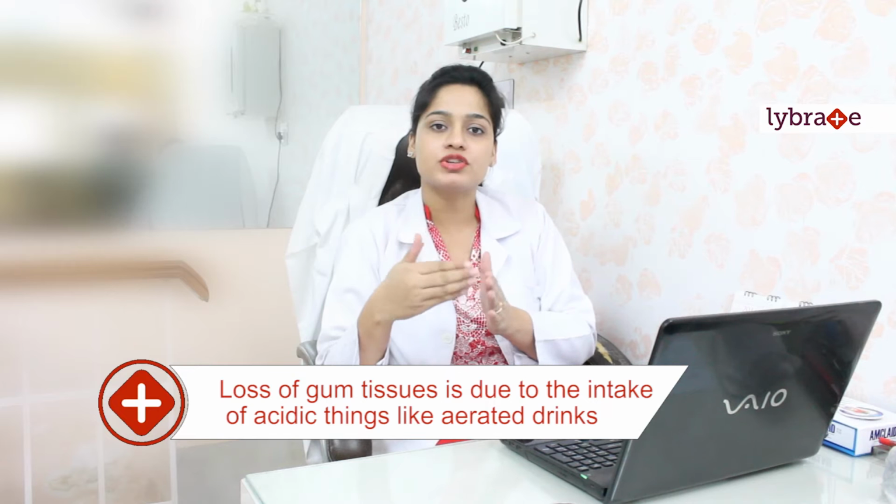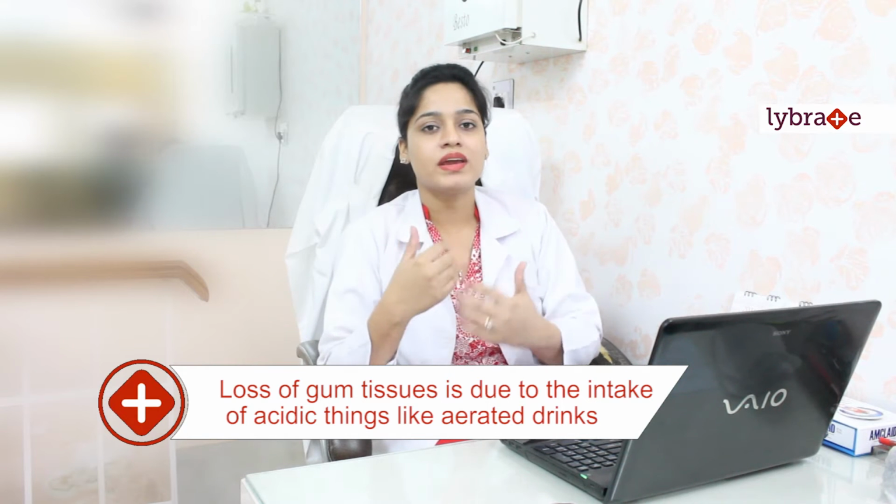The first and foremost reason is the loss of gum tissue. The loss of gum tissue can occur when we take very acidic things like Pepsi, Coke, or any aerated drinks. In that case, our gum tissue, being soft in nature, just gets lost. When it gets lost, the lower part of a tooth, that is the root of the tooth, gets exposed, and it is sensitive in nature. So obviously you will have sensitivity over that area. The sensitivity is not in the tooth structure, it is in the root area.